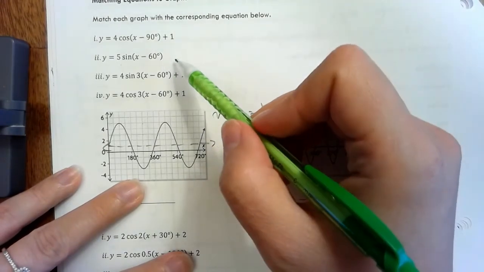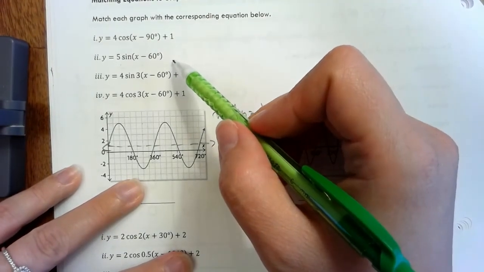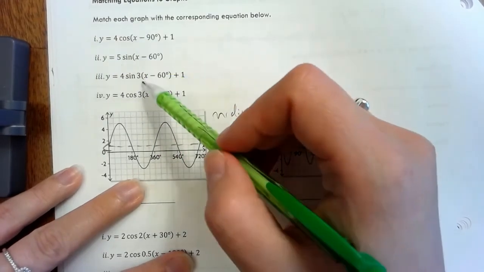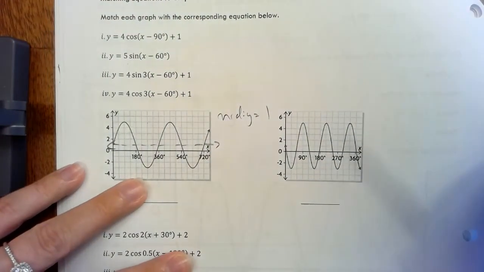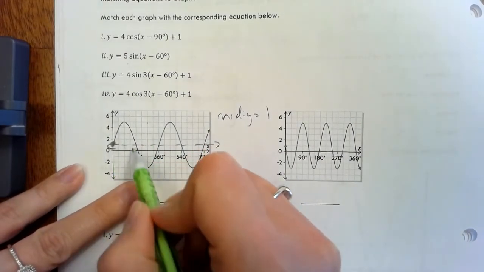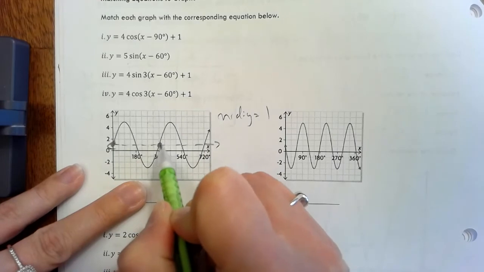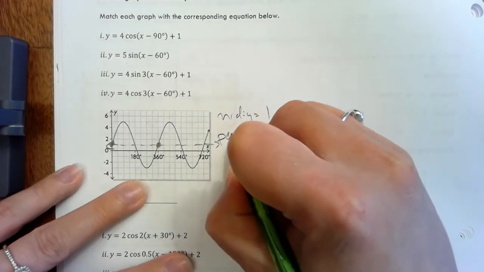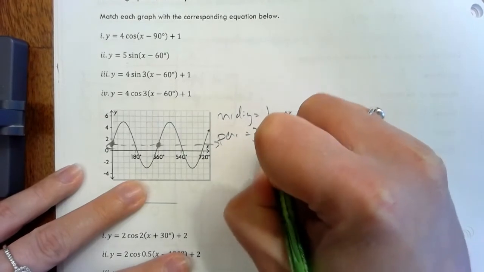Okay, so it can't be that one. All right, I know that one right away. Can't be that one. Then let's find out the period, because it could be this one or it could be that one for the period. So let's look at the very first point here and let's see where that happens again. So we go up, down, up. This is where it starts to repeat. So at 360 degrees. So period equals 360 degrees.